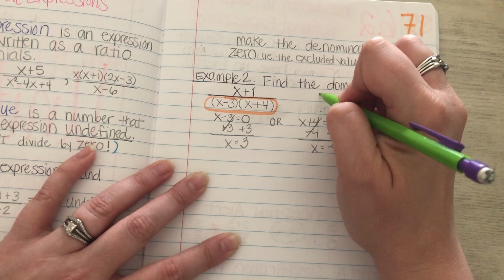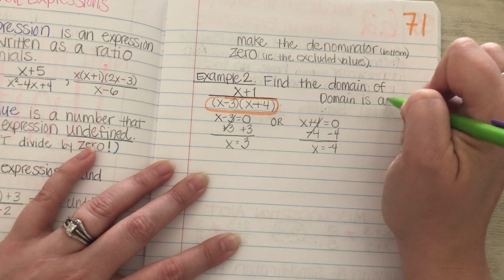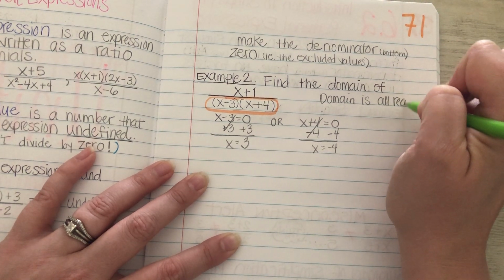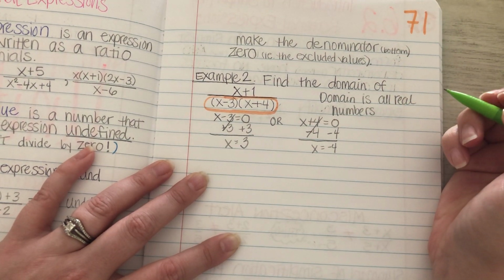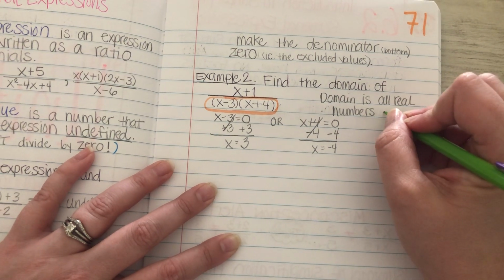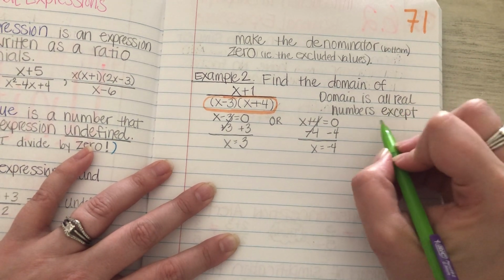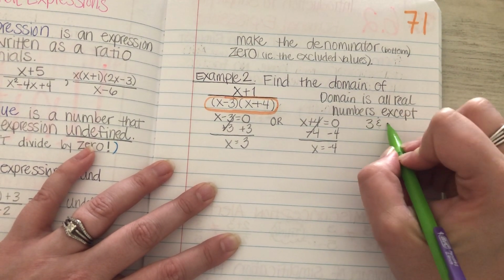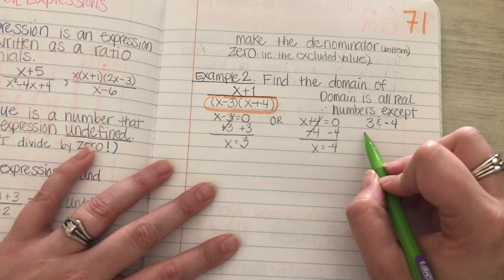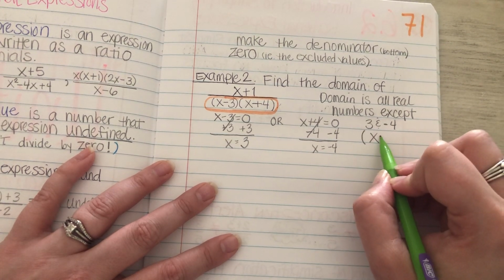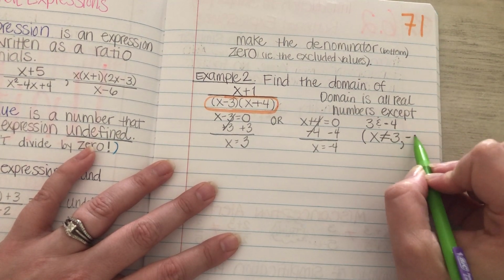So my answer for my domain is all real numbers, because it is an expression, except 3 and -4. Now, if I wanted to write that shorthand, and what you're going to see in Khan Academy is x does not equal 3, comma, -4.